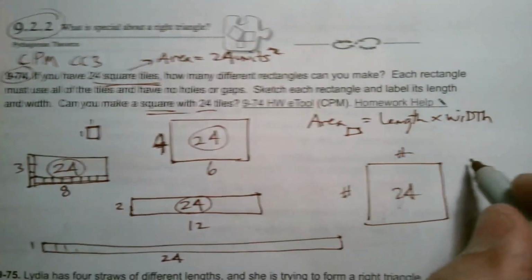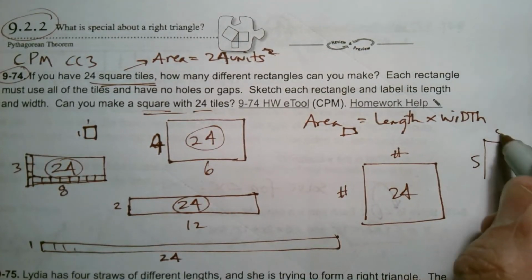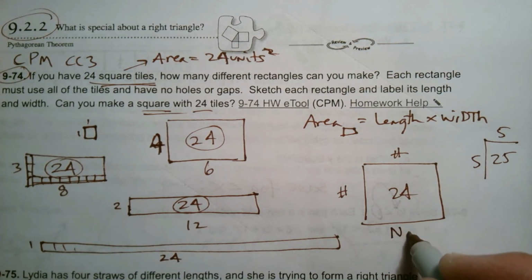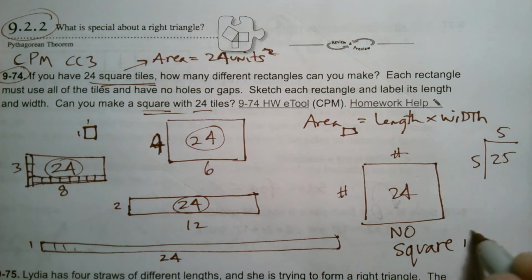Now, what I could do is a 5 by 5 to make 25, but I don't have 25 tiles, I only have 24. So no square is possible for this one.